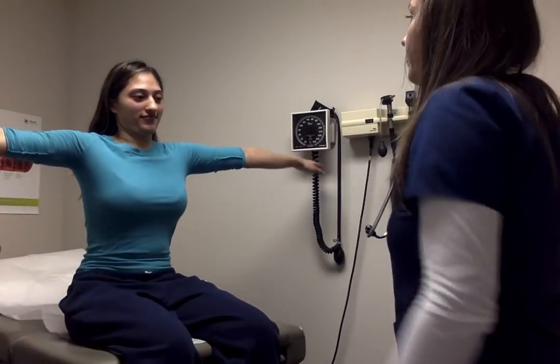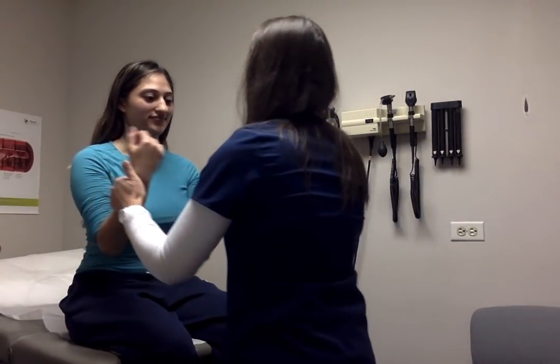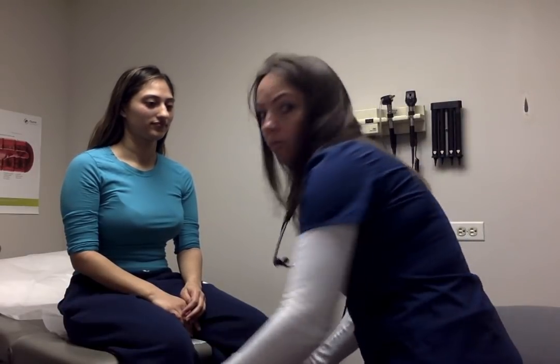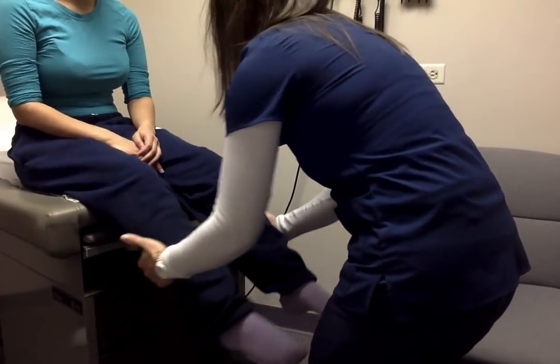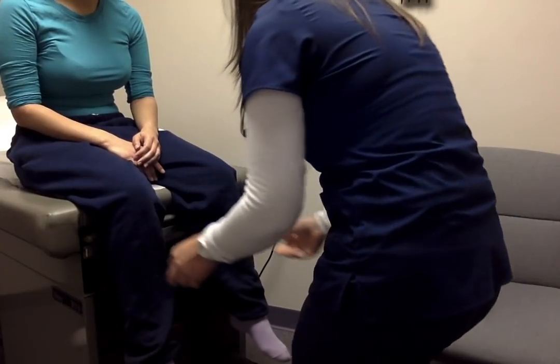Next, I'm going to check range of motion. Do for me, please, like this. Up, down. Okay. Now stretches with resistance. So 5 out of 5. I didn't see any limitation or injuries. Next, I'm going to do the same with your legs. Yes, with resistance. Okay, the range is 5 out of 5.